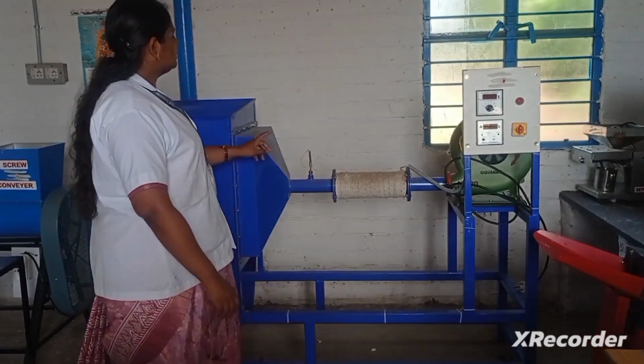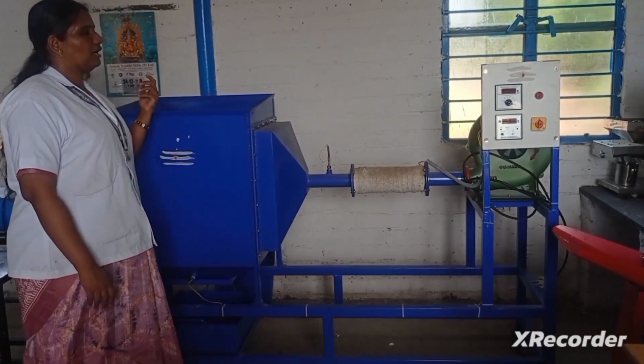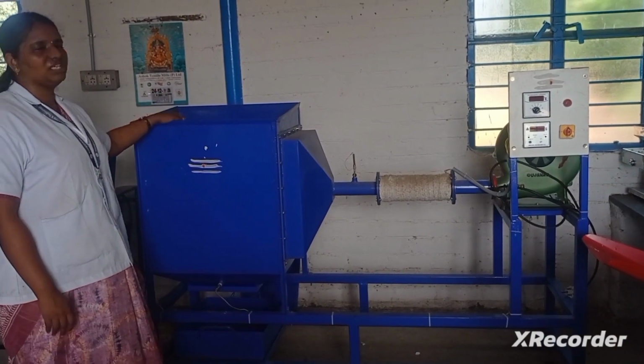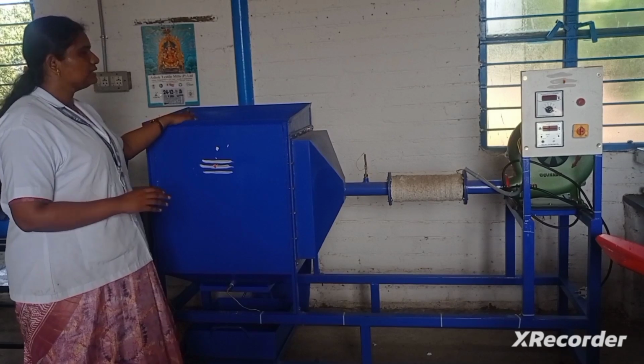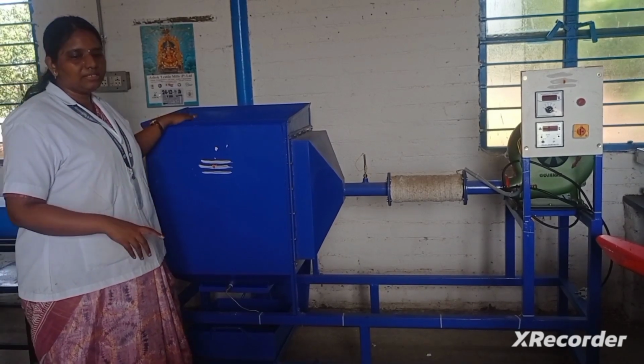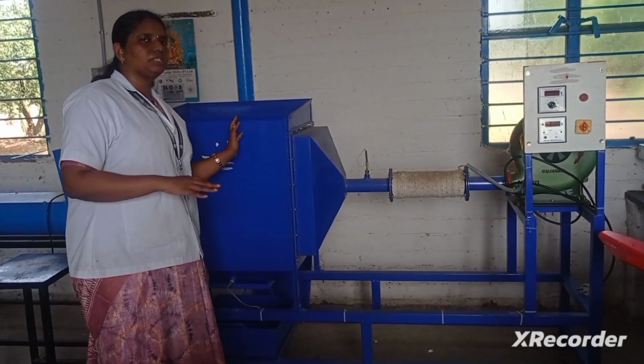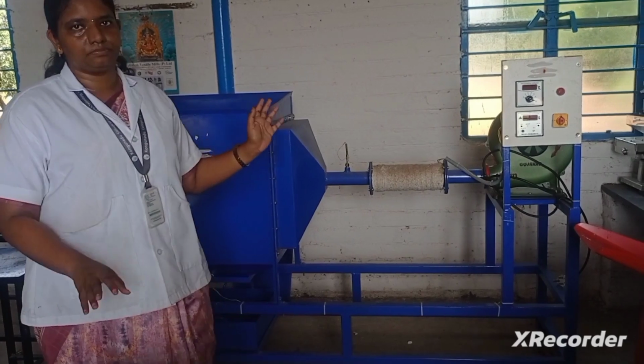We can carry out the blower temperature. We have to note down the blower temperature and the initial weight and final weight of the samples at regular intervals. For calculation, it is more or less the same as the thin layer calculation. The calculation will be the same as the thin layer dryers.